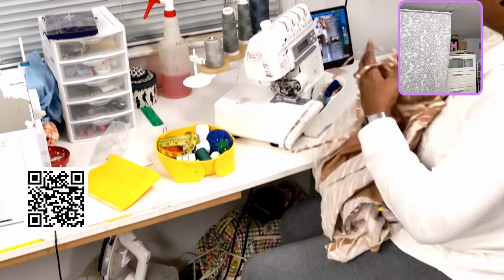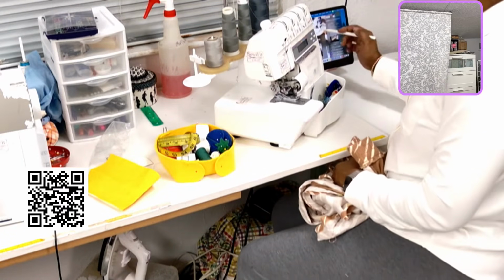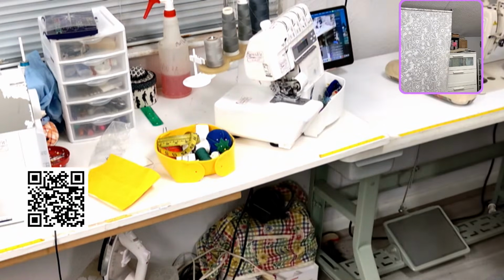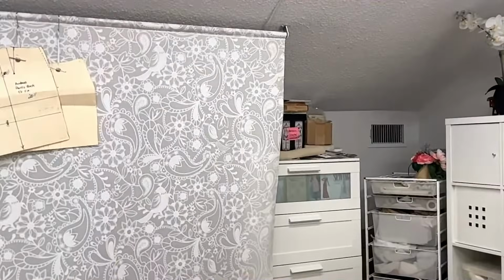We're just going to be doing this here. Sewing machine.